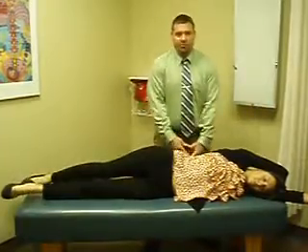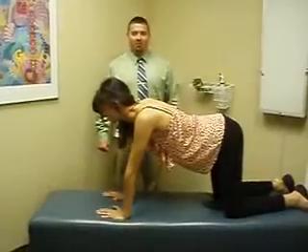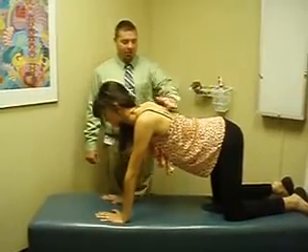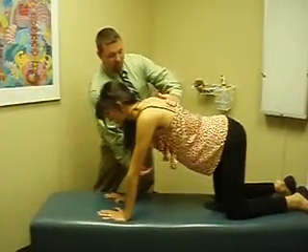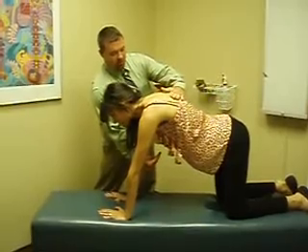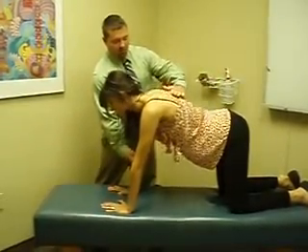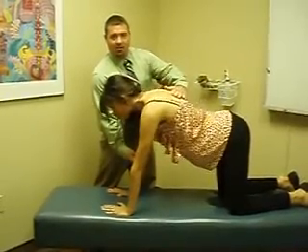The exercise we're going to perform for thoracic stability is the push-up plus. We have the patient contract their mid-back as if I'm pushing a hot poker up to their sternum. Okay, and then come back down. Have them go up again. And repeat this process 10 to 30 times.